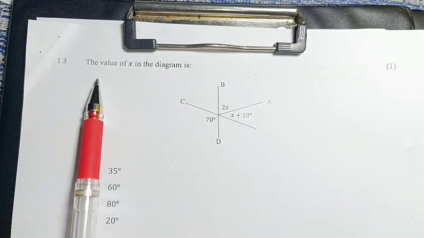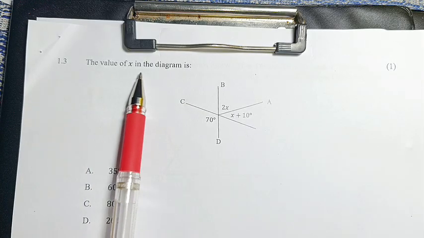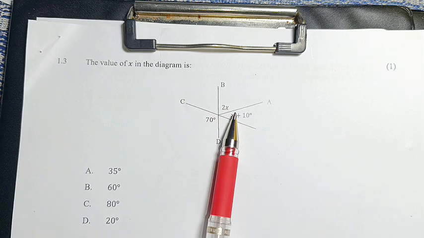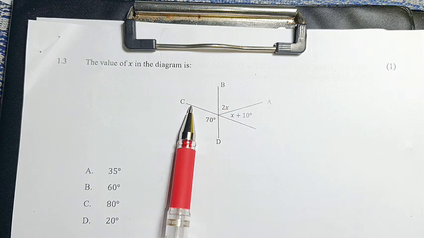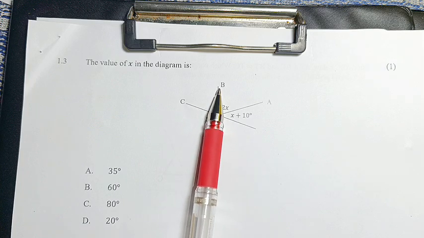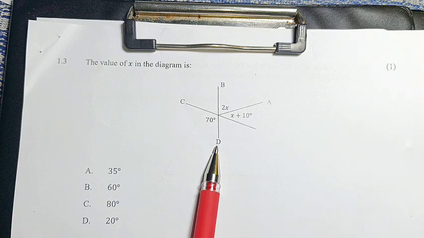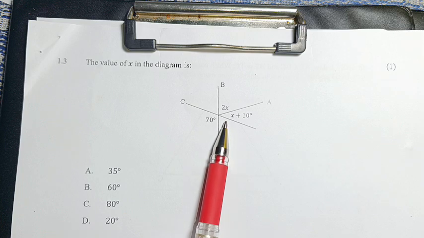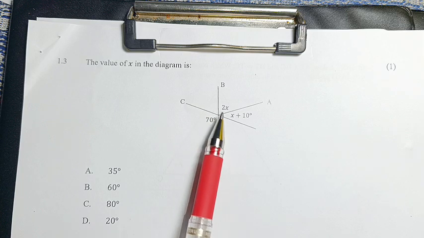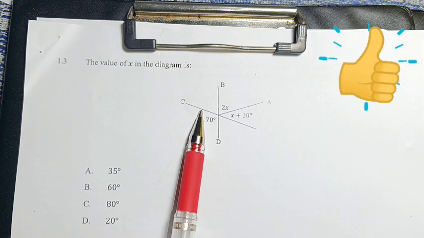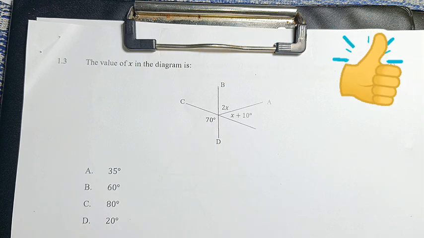Question 1.3. The value of x in the diagram is, so this is the diagram. We need to find the value of x. But remember, this is the line, and then we also have B to D as a line. So now these are vertically opposite angles, and this whole angle is going to be equal to 70 degrees, because of vertically opposite angles.